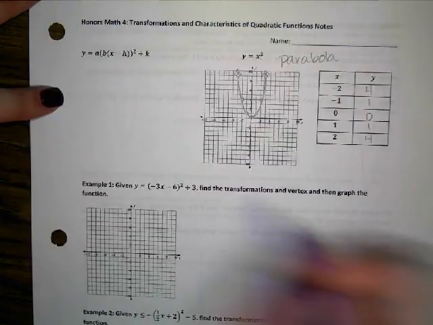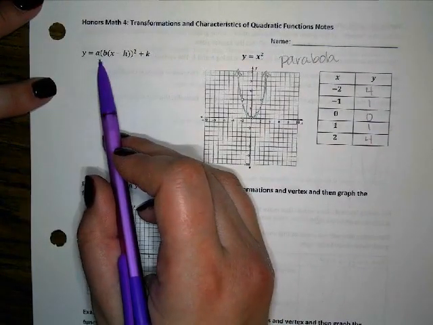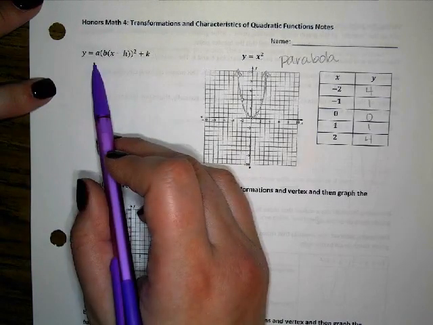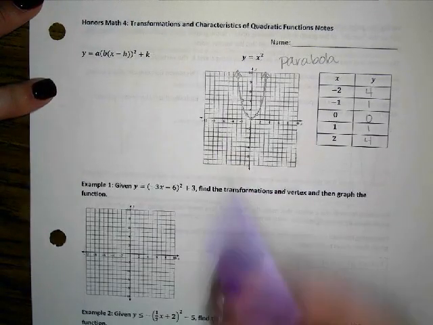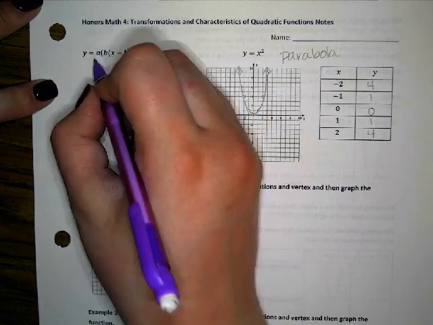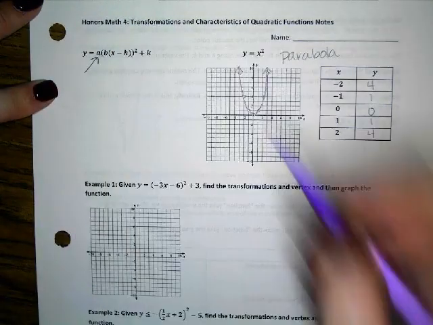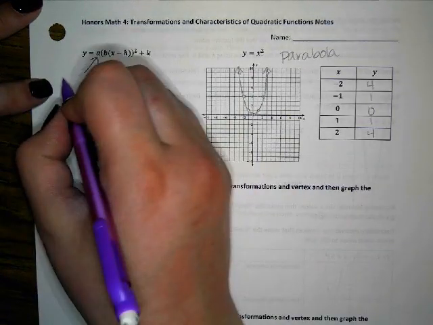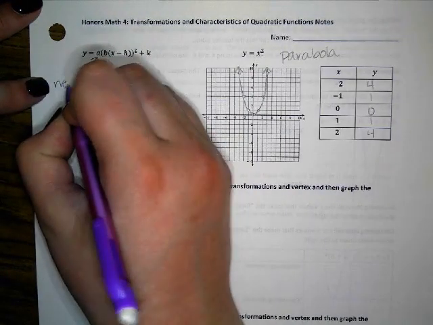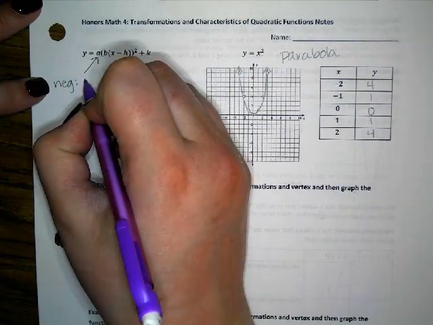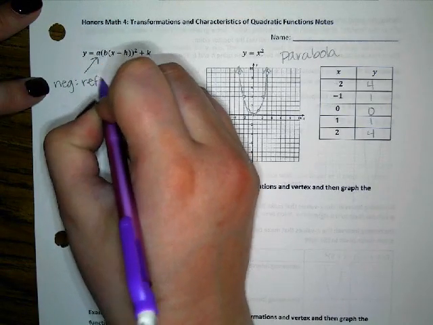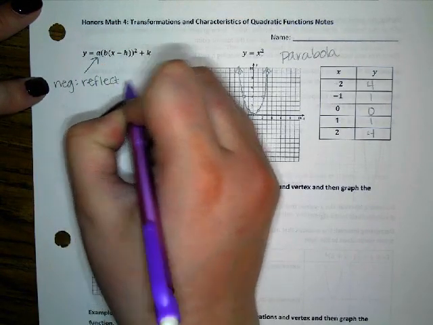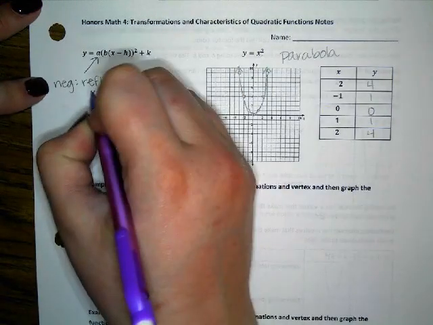So some of these transformations over here, this is the transform graph. This is what it looks like. Most of them are going to be familiar. One of them is new in Math 4. So if you have a coefficient in the front of the parentheses, if that number is negative, then that means that the graph has reflected over the x-axis.